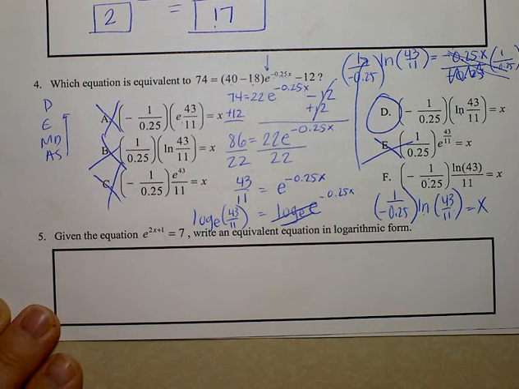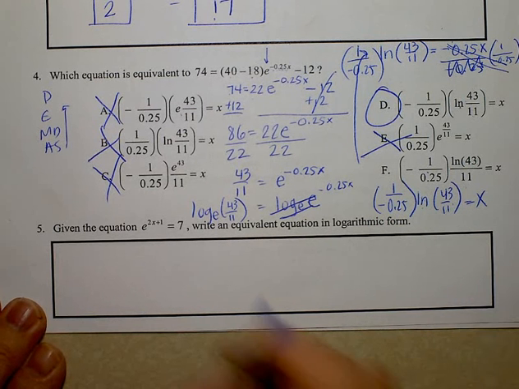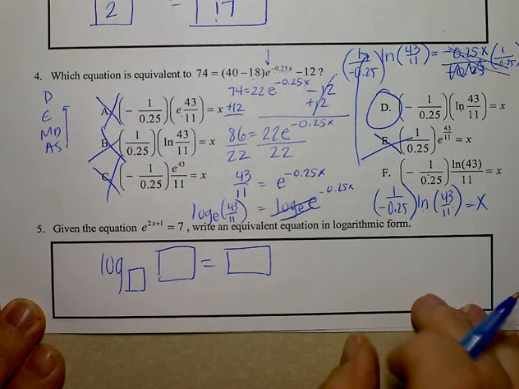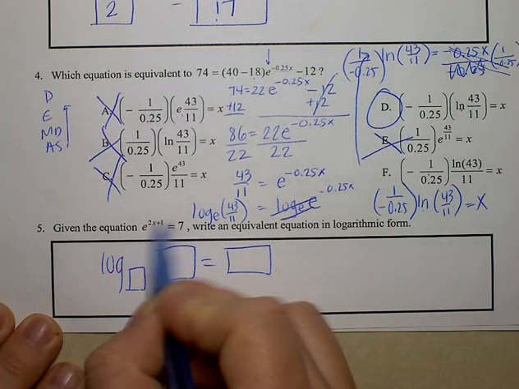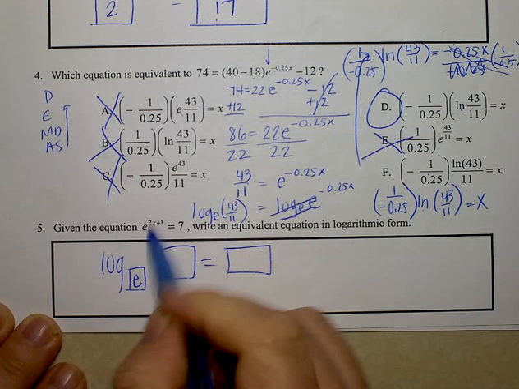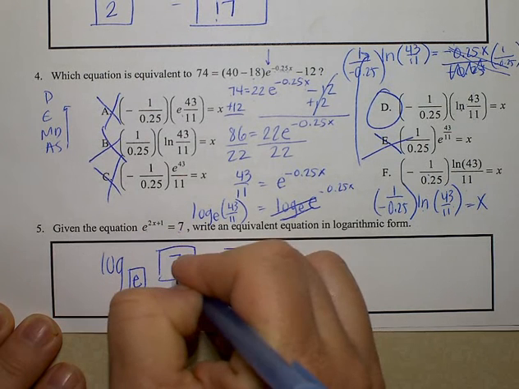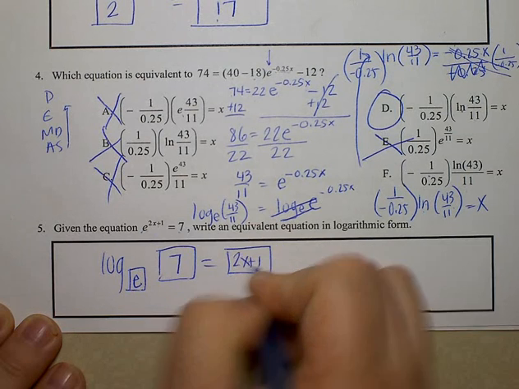3 is the reverse of number 5. So I want you to do log, and I want you to make your boxes. Whatever the base is here, which happens to be the number e, becomes the base again. This is your answer. Your answer is 7, so it remains afterwards. So it's base raised to the opposite equals your answer.